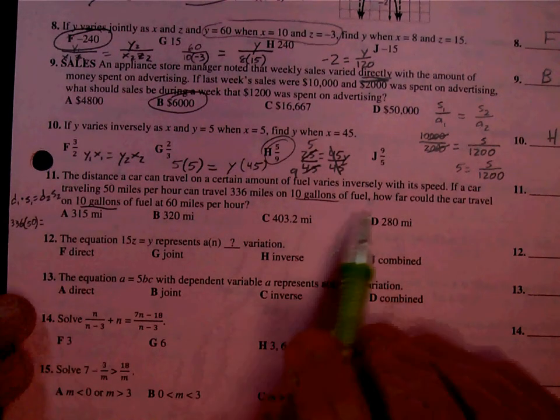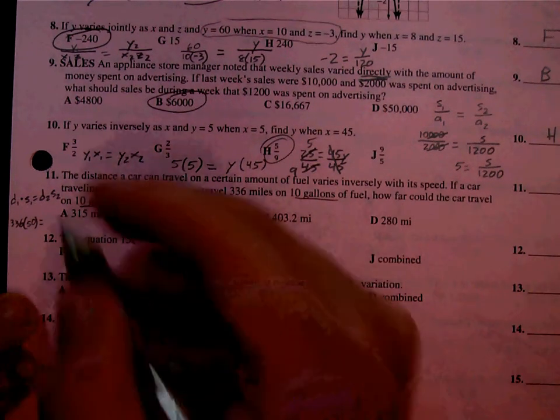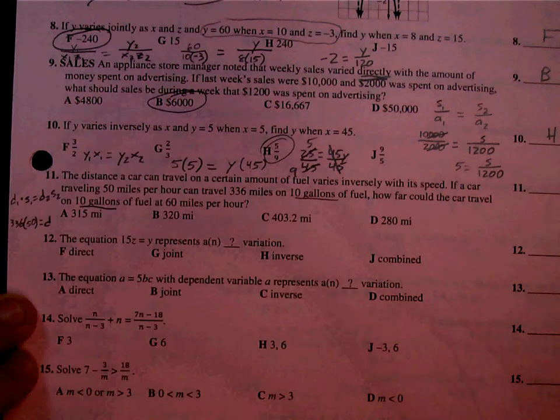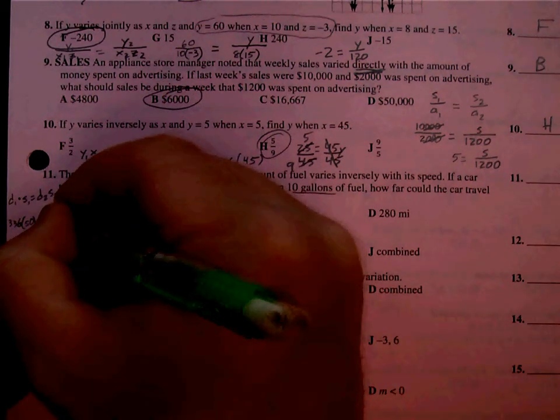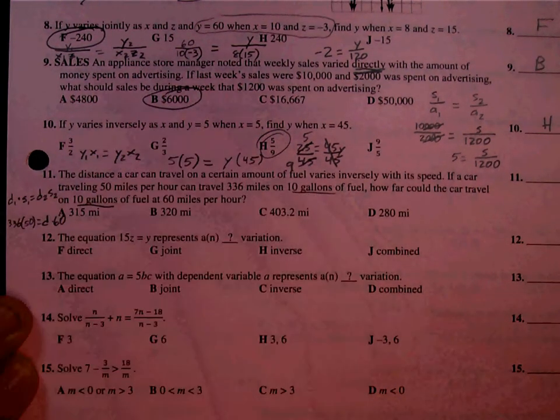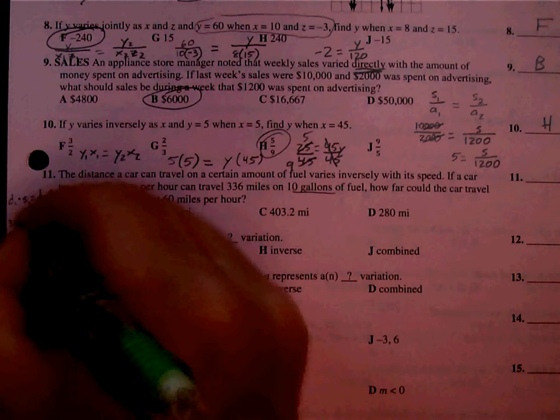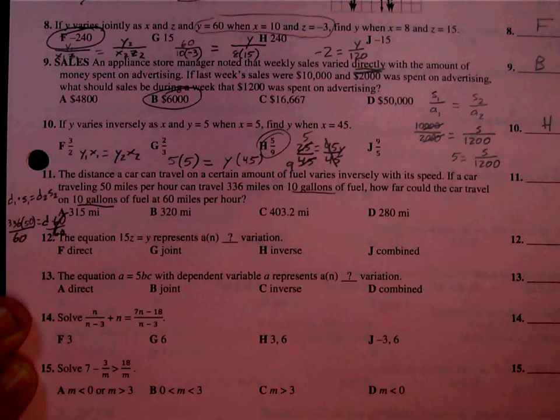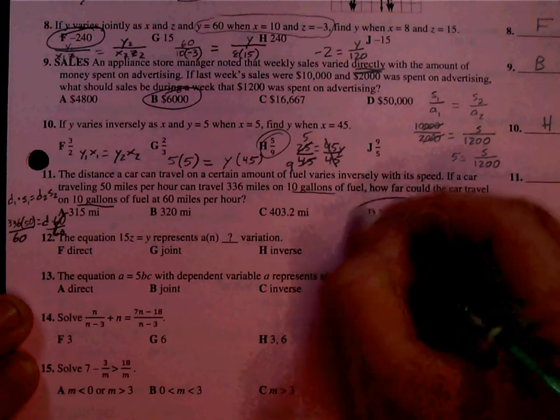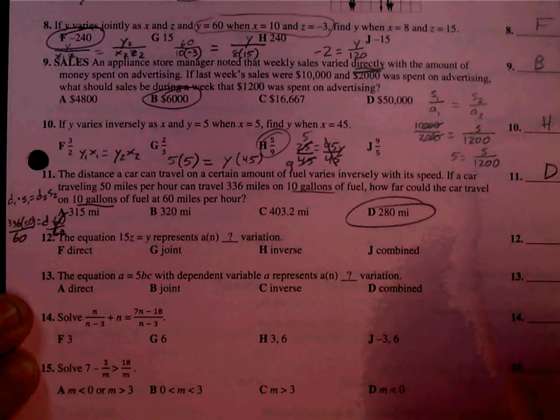So now how far? So we're looking for the distance when the speed is 60. So I'm going to take the 336. I'll just divide by 60. 336 times 50 divided by 60, and I get 280 miles. That would be D.